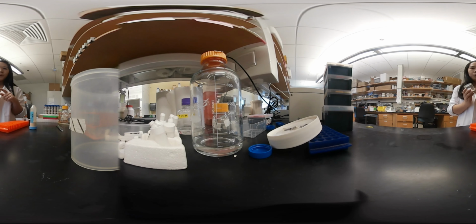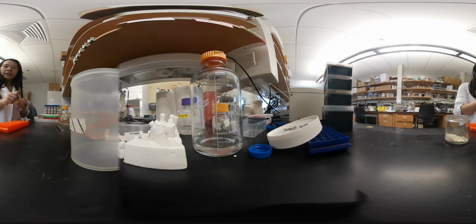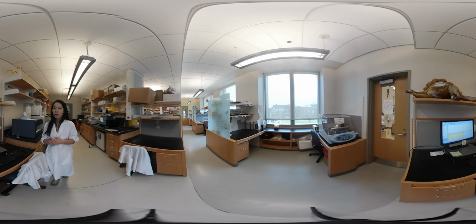After grinding the wood into powder like this, we transfer a certain amount of the powder into a small tube, and we add some solution which includes the enzyme to break down the wood, and some sucrose and glucose will be released. We want to determine how much glucose can be released from each kind of wood.